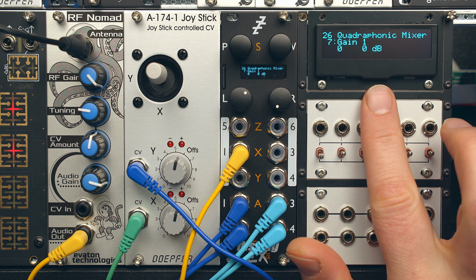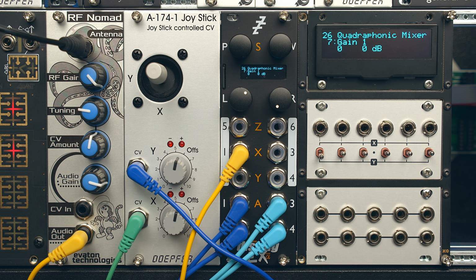Hello, this is the Quadraphonic Mixer mode on the Disting EX. This is a conceptually simple algorithm. It's a 6-input quadraphonic mixer. What is quadraphonic? We should probably have a recap of that.